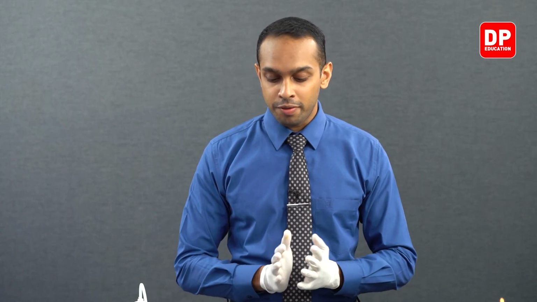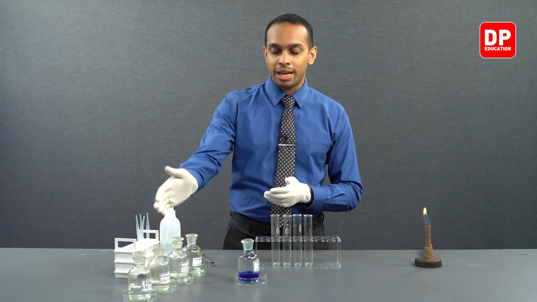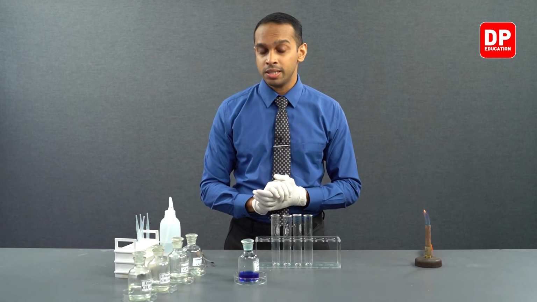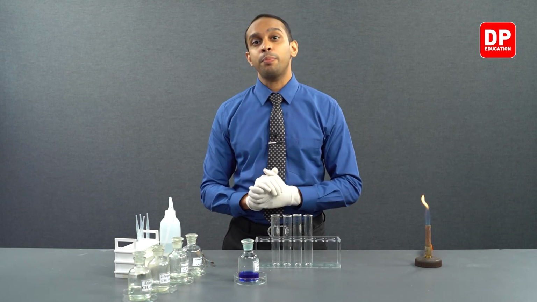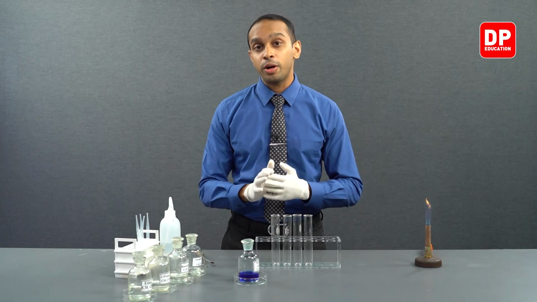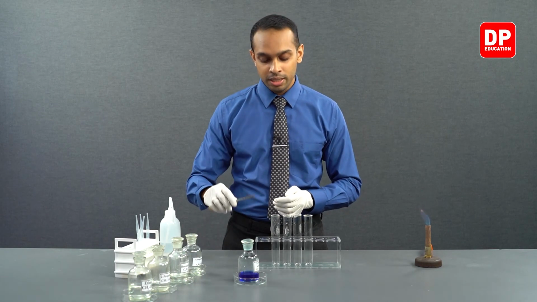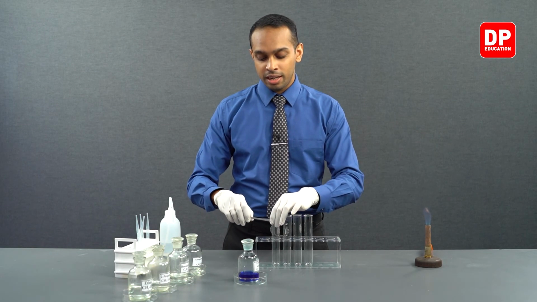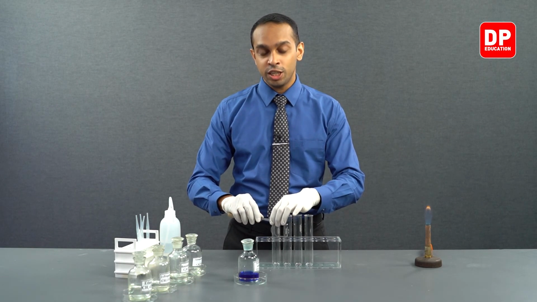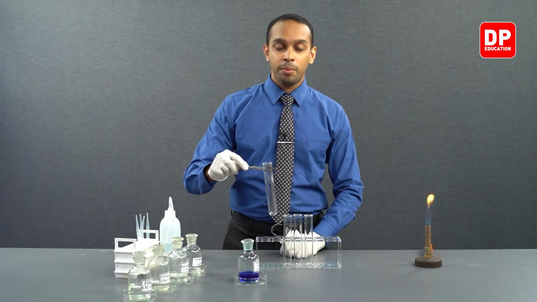When we are doing this experiment, we will have to use a boiling tube, and we will be adding our Fehling's solution to each of these aldehydes and ketones we have in front of us, and we will be heating it up with the help of a Bunsen burner. Since we are going to heat it with a Bunsen burner, I'll be using this test tube holder to make sure that heat does not transfer to my fingers while holding the boiling tube.